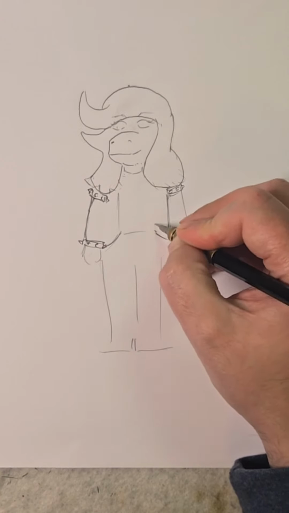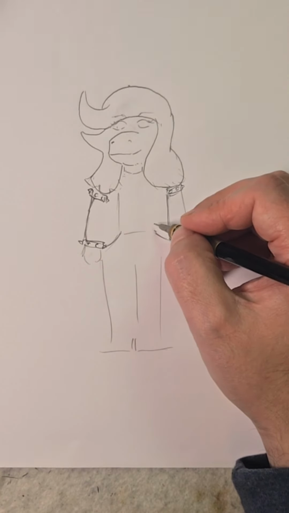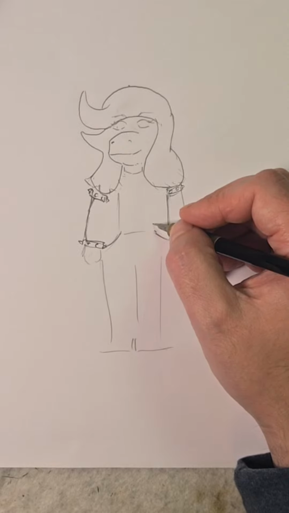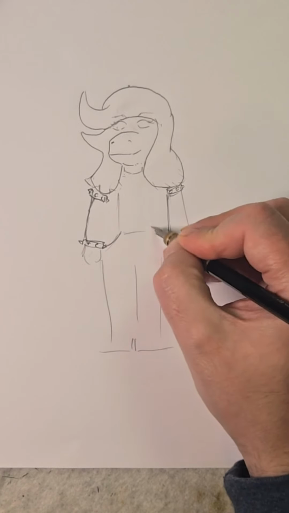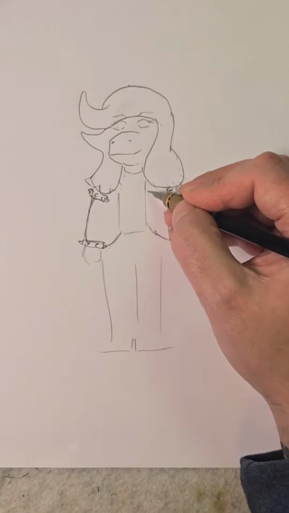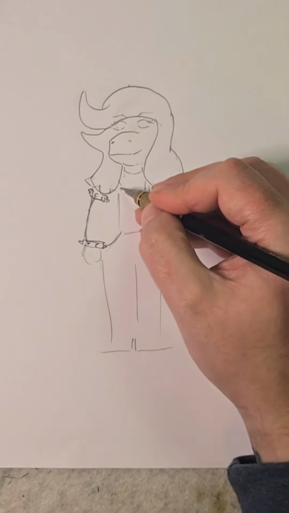She's wearing a little vest and she feels like an Esmeralda type in this costume.